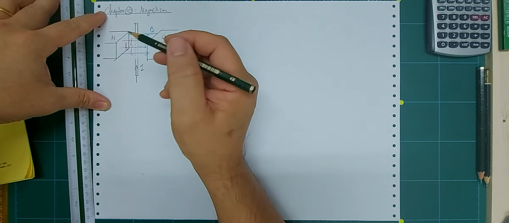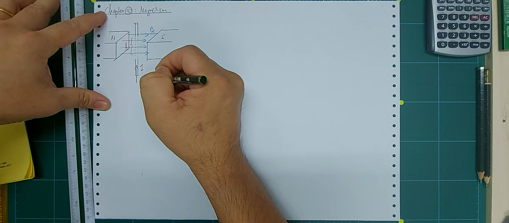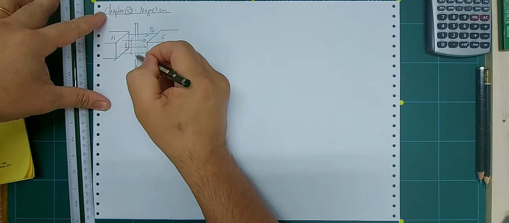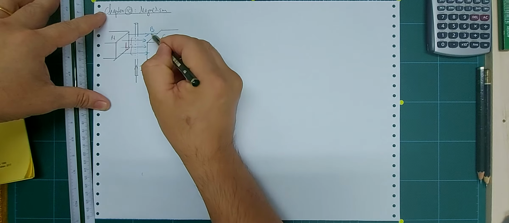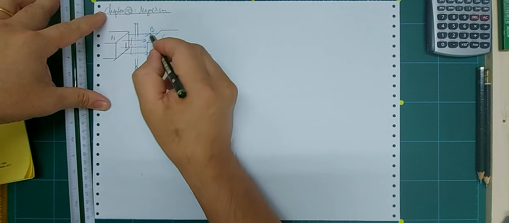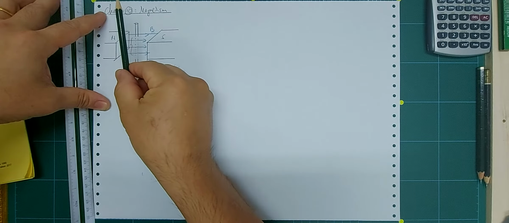Okay, now the force experienced by the conductor in the magnetic field depends on three factors. Number one is the size of the current. Number two is the length of the conductor exposed to the magnetic field. And number three is the strength of the magnetic field. And then furthermore, it also depends on the orientation of your conductor.